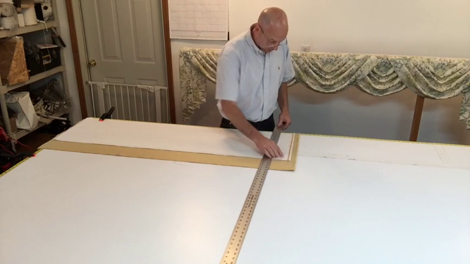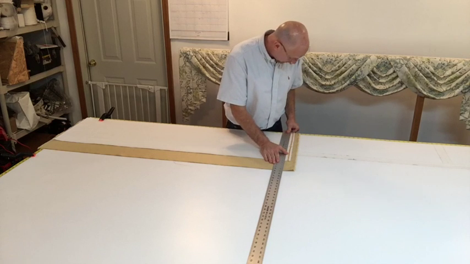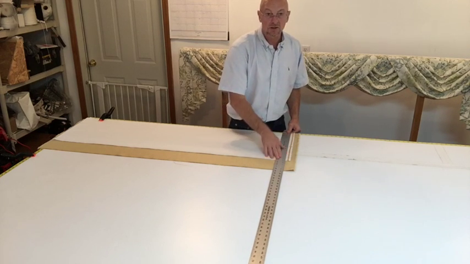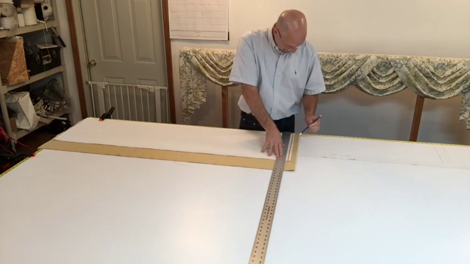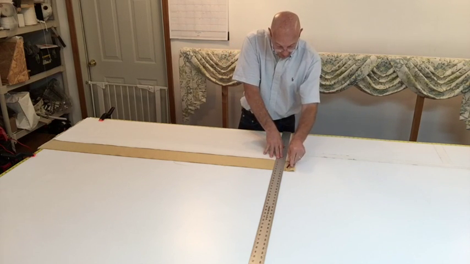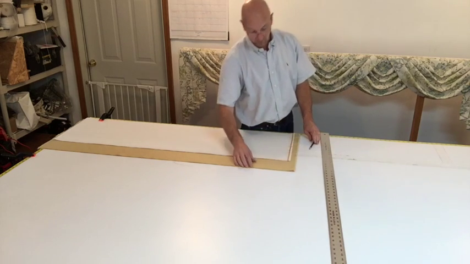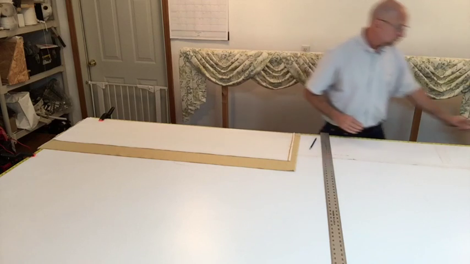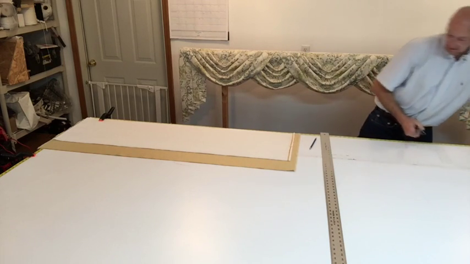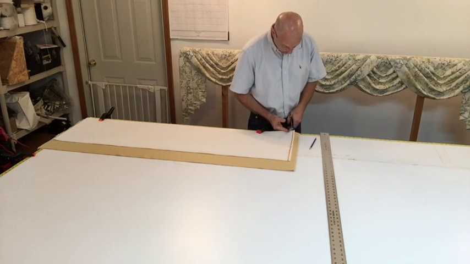I'm going to be cutting off this lettering. We don't want that in the way. We don't want to make our valance and have any lettering showing through. Even if it's on the lining side, it would just bother me for one thing. But secondly, it could also bleed through in the sunlight. If you've got a light fabric, it could bleed through and you'd see it from the face side of it. So we're going to get rid of that first.